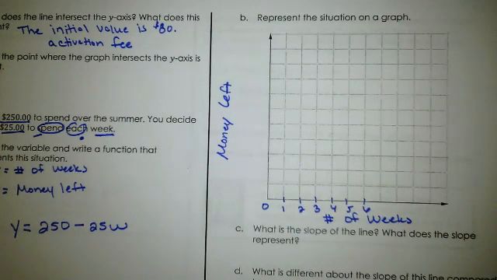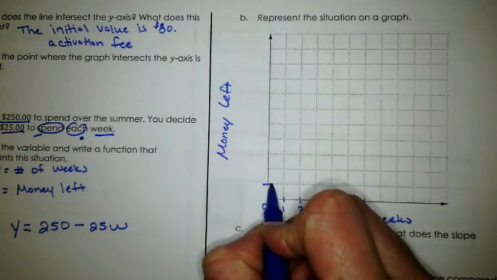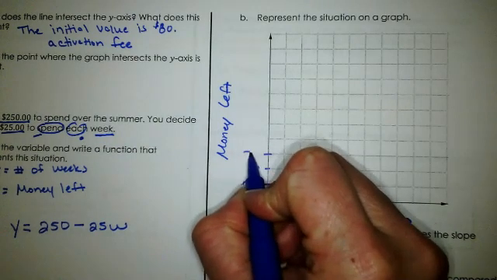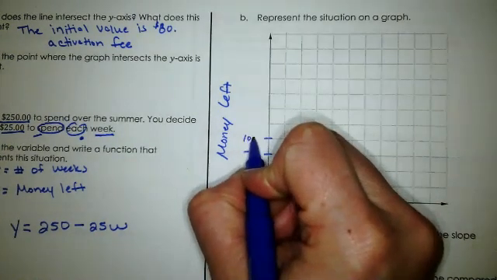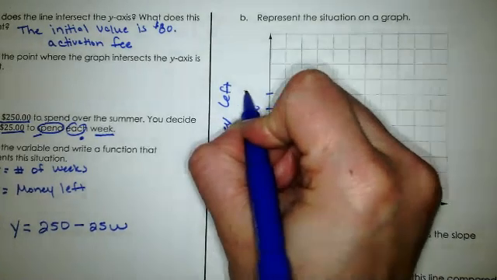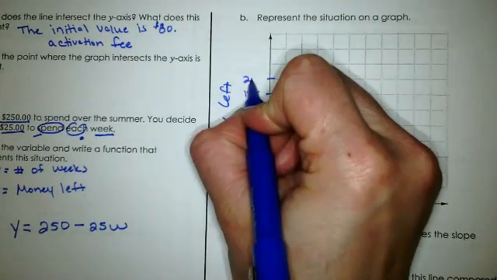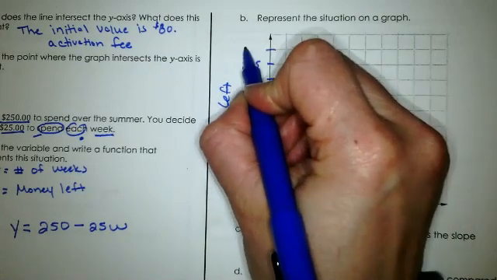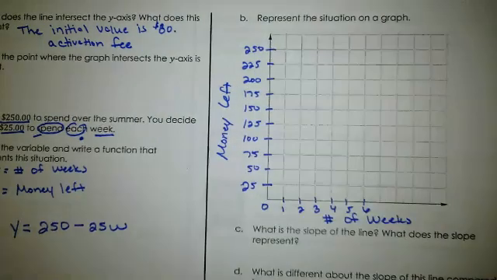And let's count by 25s on the y-axis. So 25, 50, 75, 100, 125, 150, 175, 200, 225, 250. Okay, and then we can make our graph.